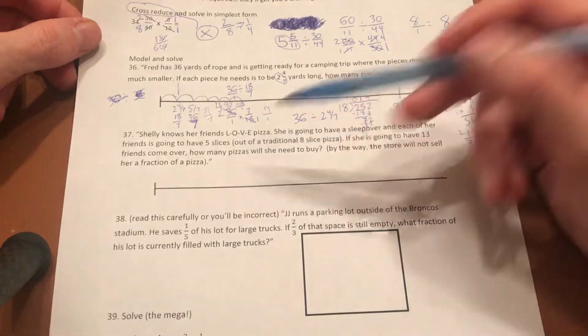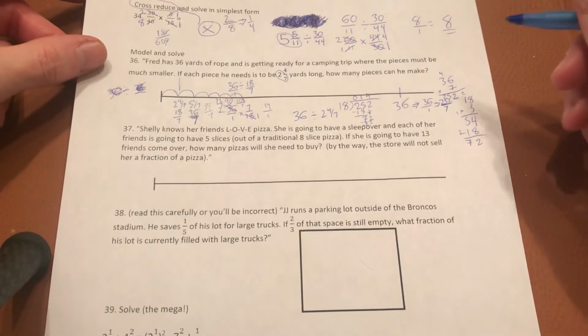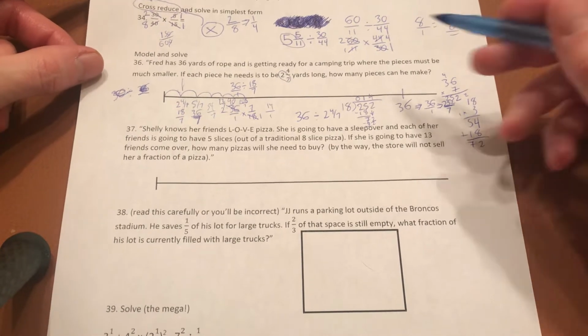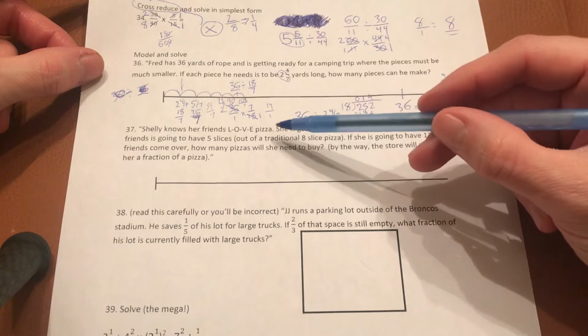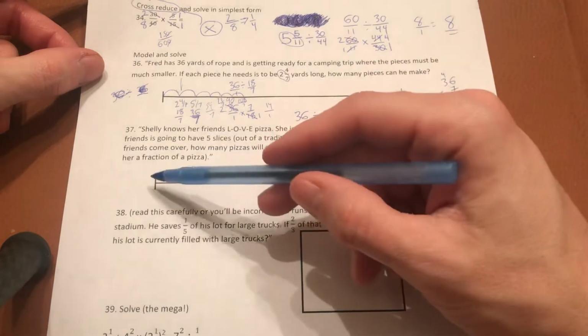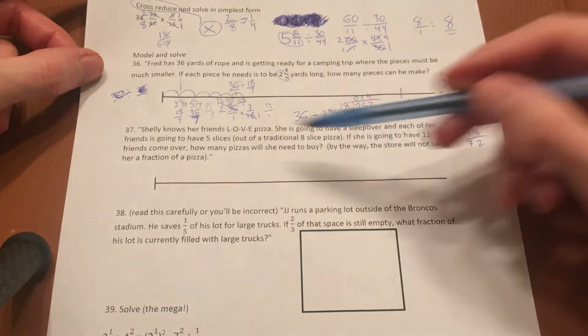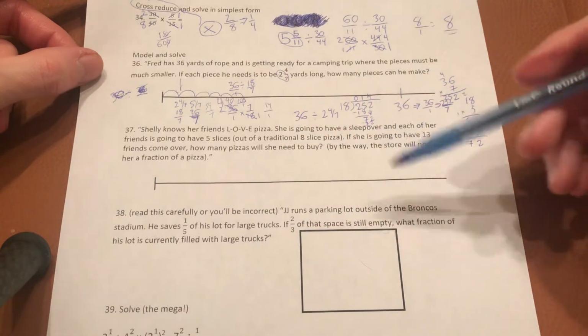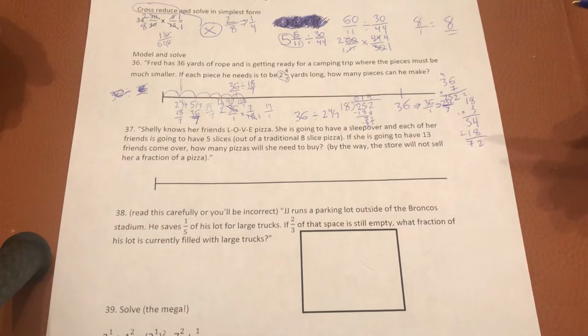Shelly knows her friends love pizza. Gonna have 13 come over, and they're each gonna eat 5/8. You have two options. You could say like 13 fives or 13 5/8. Either way you want to, if you do the 13 fives, you have to divide by 8 because that's how many are in a pizza.